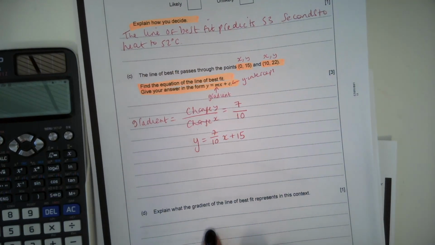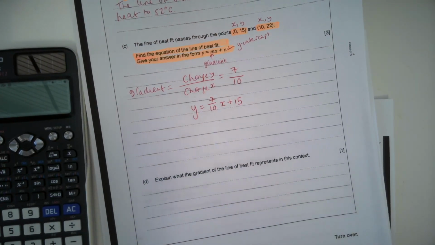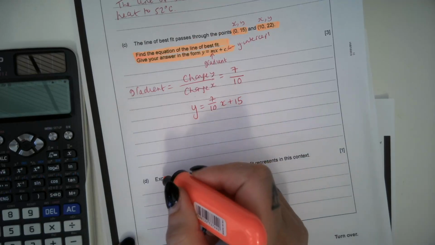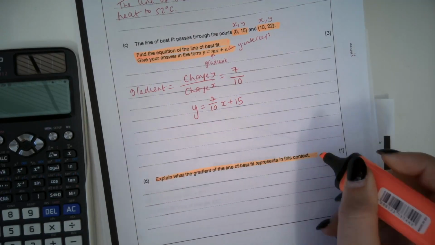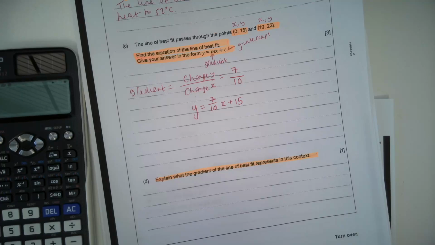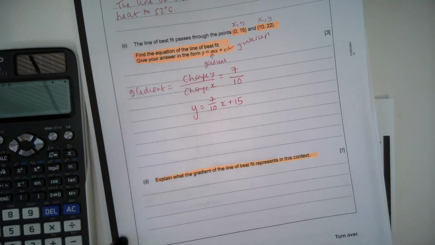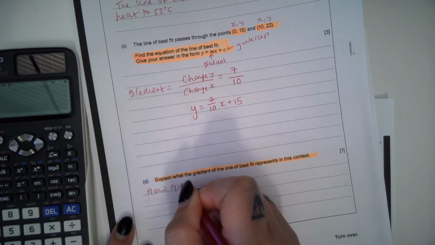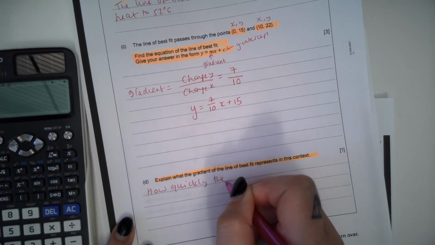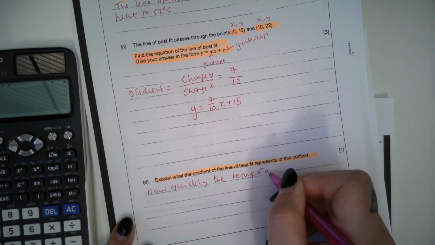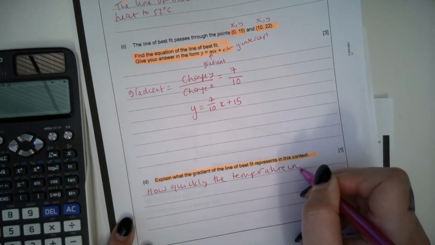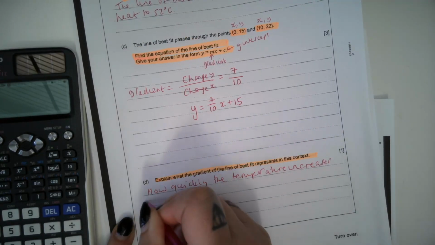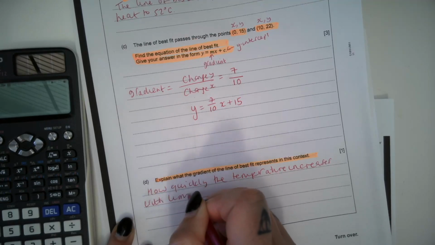Part D. Explain what the gradient of the line of best fit represents in this context. So the gradient is the rate of increase in the temperature, or in this case, how quickly the temperature increases with time. So I'm going to put that. It's how quickly the temperature, I can't write, increases with time.